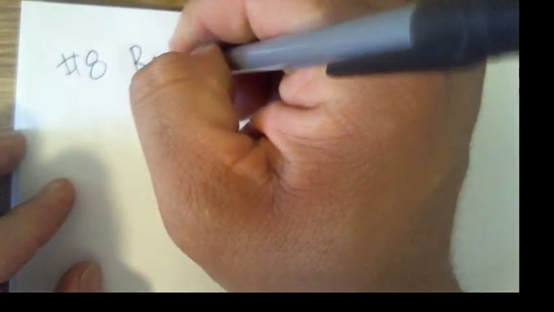Okay, so for number 8, the Riemann sum formulas, I'll provide those as well if we're going to calculate our Riemann sum.